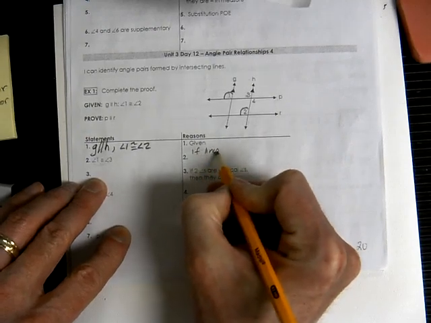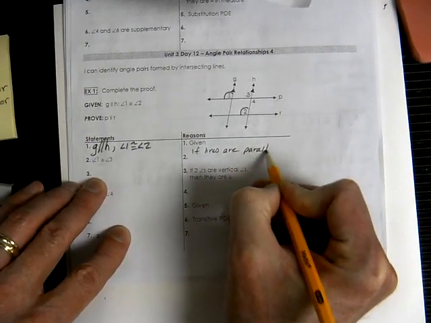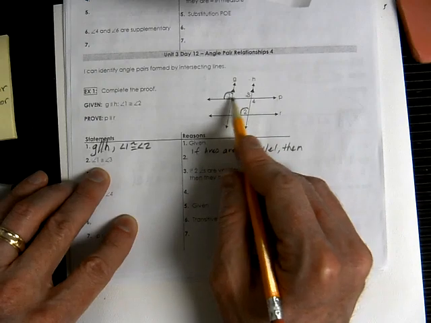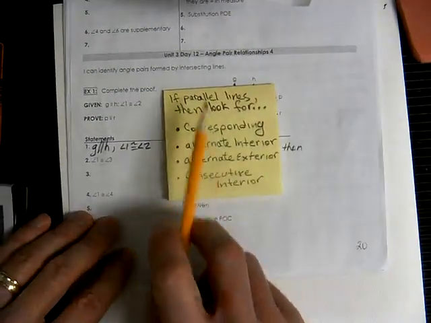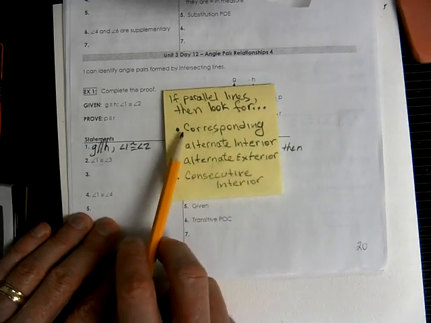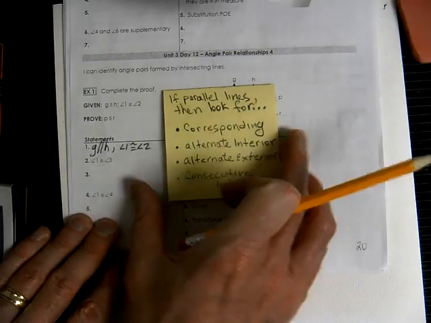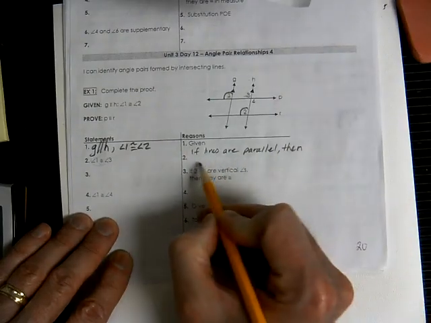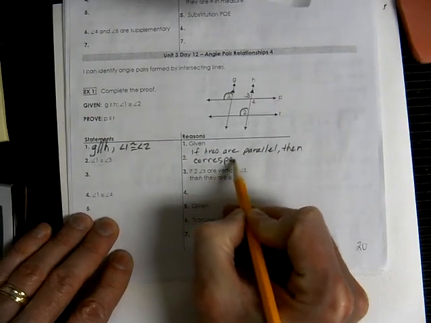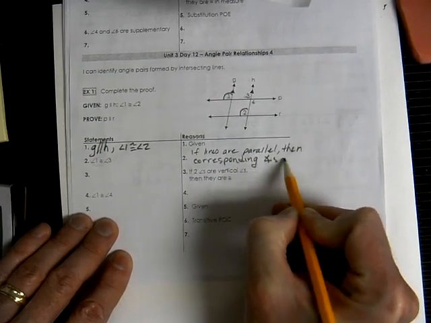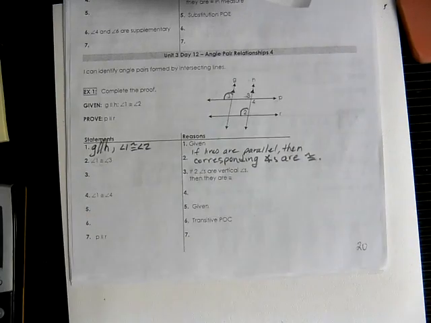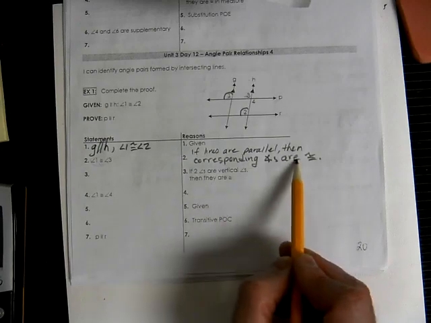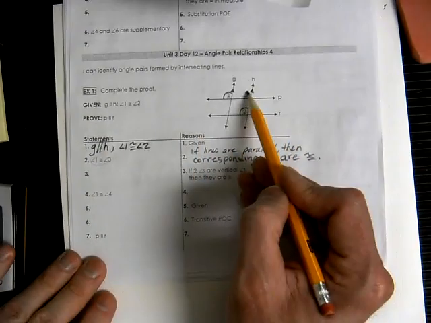If lines are parallel, then these types of angles that they're called, okay, remember this, anytime you see lines are parallel, you're supposed to be looking for one of these four types of angles. So the angles that we saw were 1 and 3. Then corresponding angles are congruent. So that shows us that these two angles would have to be congruent.